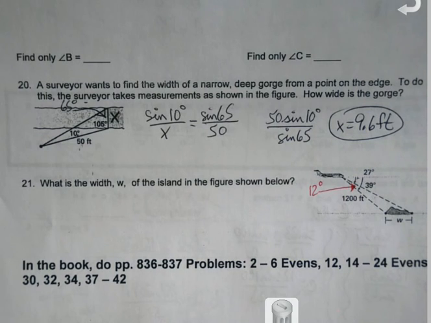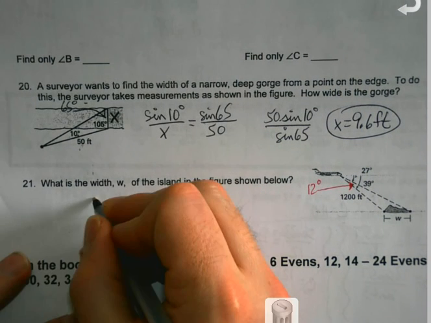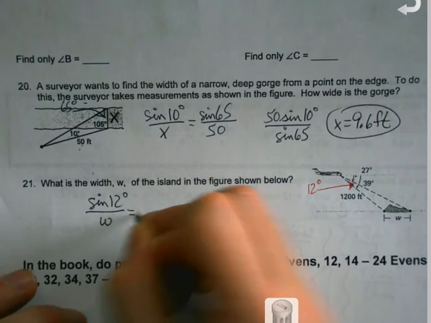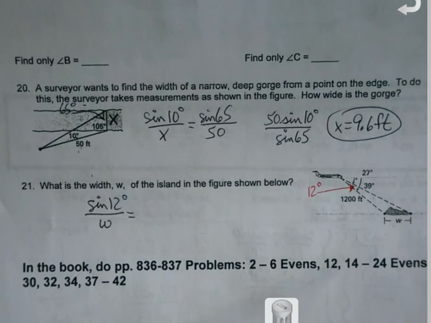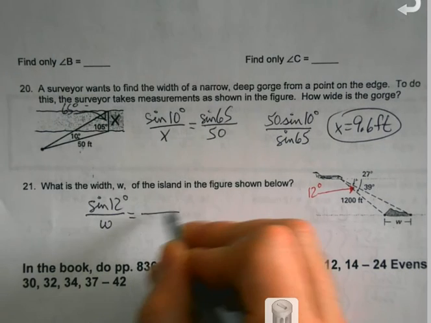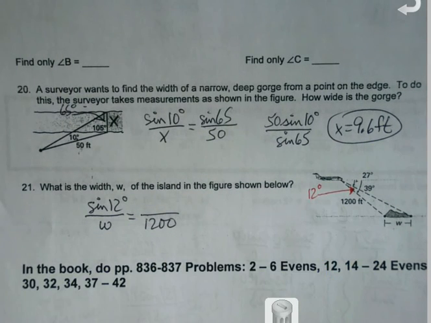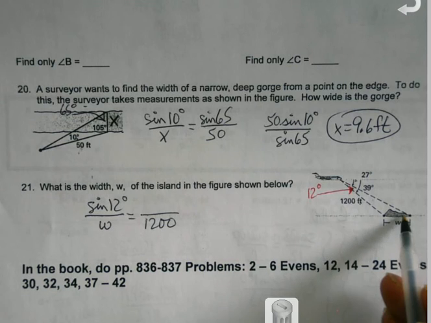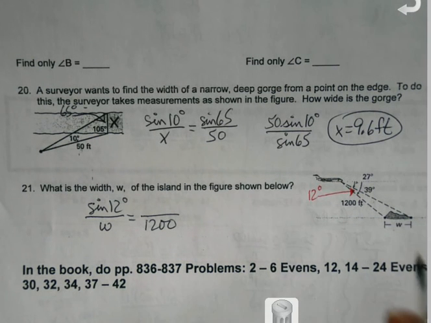So I see right away that the sine of 12 degrees is going to correspond with W, angle to side. I notice they give me another side, which I figure I'm going to have to use, but I don't have the angle. And I can't just subtract from 180 because I don't know this angle either. Uh-oh. How am I ever going to figure this out?